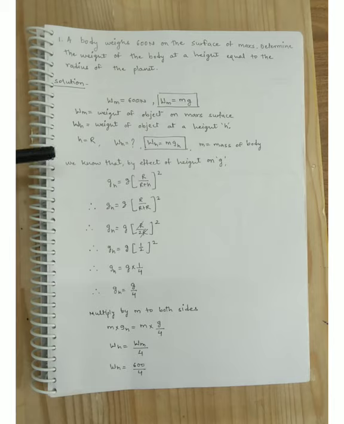So we have to find Wh, the weight of the same body at a certain height from that surface, and Wh is equal to m gh, that is, acceleration due to gravity at height h. Here m means mass of the body. We know the effect of height on g, that is the height formula.